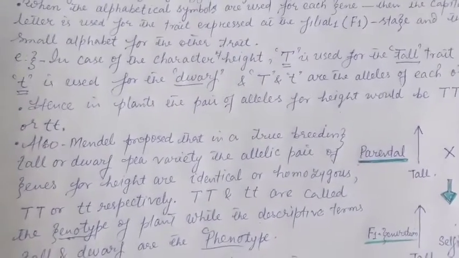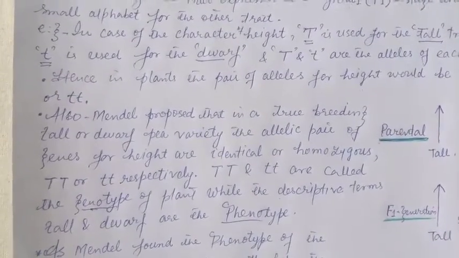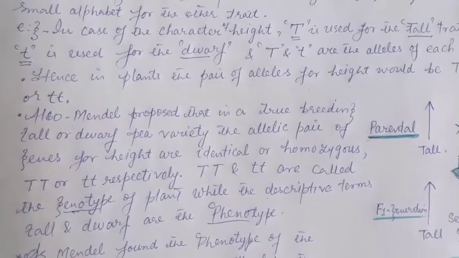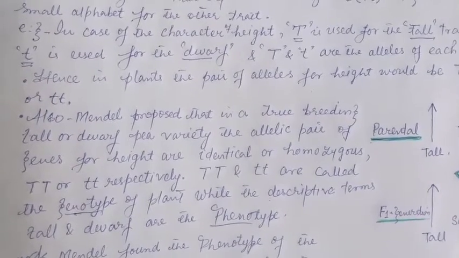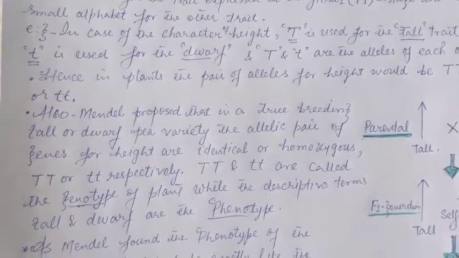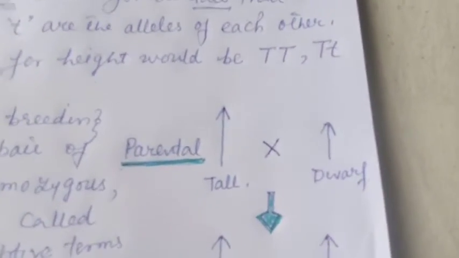Capital T and small t are called the genotype of the plant, while the descriptive terms tall and dwarf are the phenotype. Here is how the cross is made.